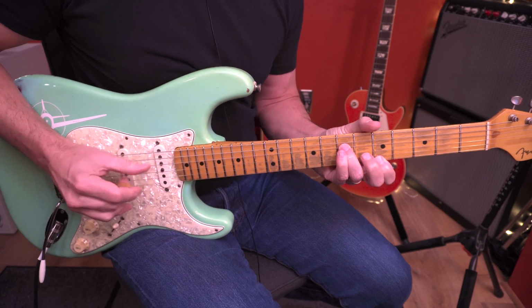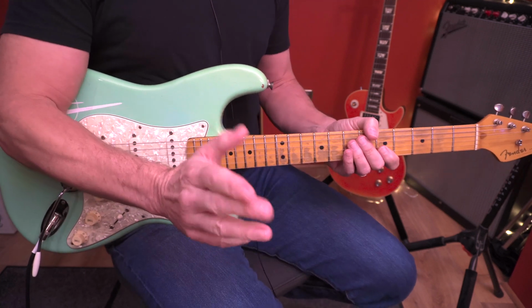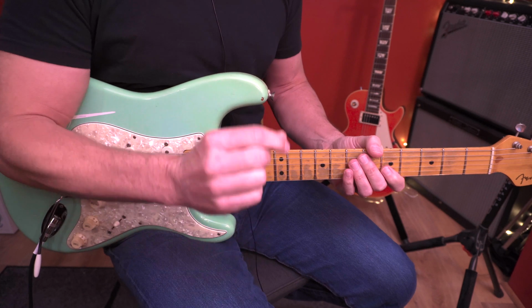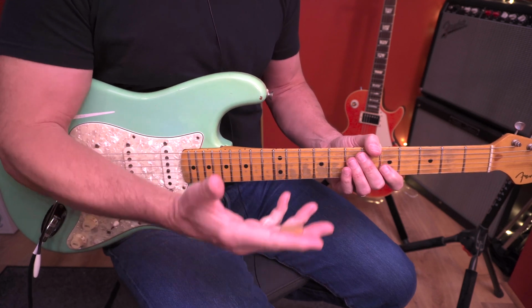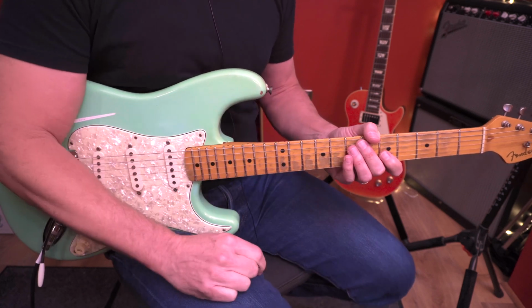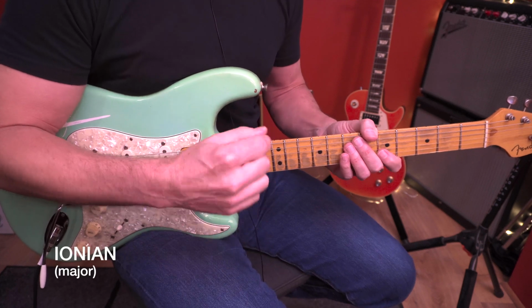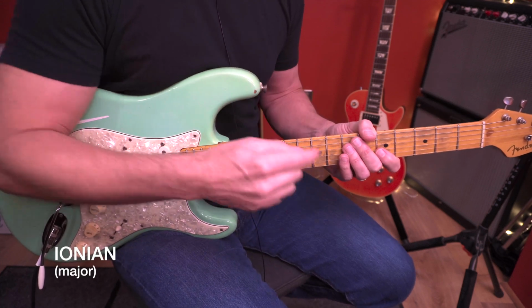Back where I started, right? So each one of these is 7 notes. So that's it. Starting and ending on each note, going up 7 notes. Let's just jump in. The first scale is Ionian. Ionian is just another name for the major scale.